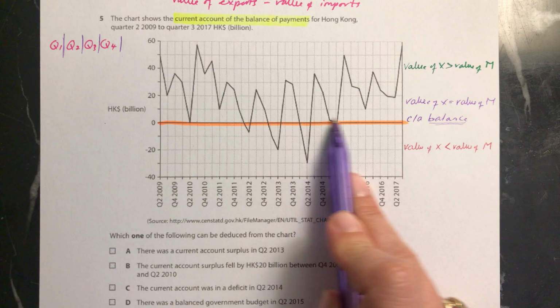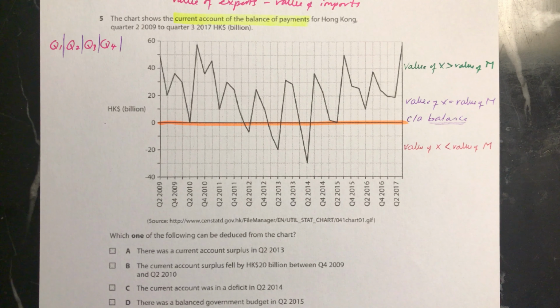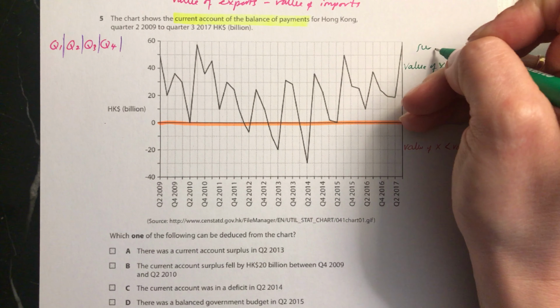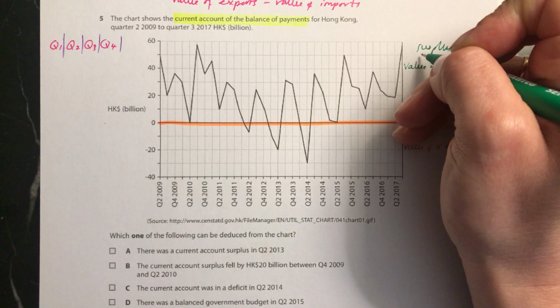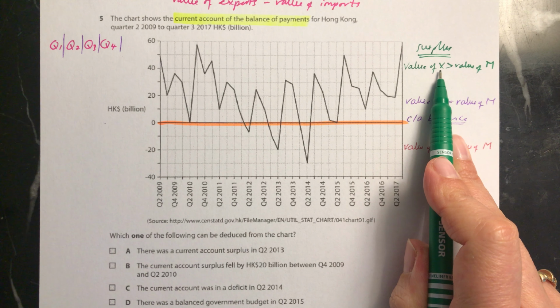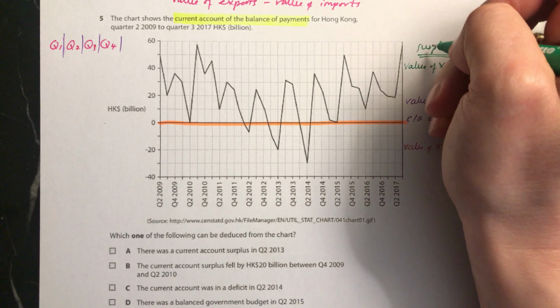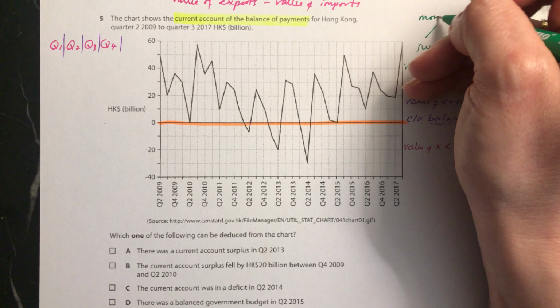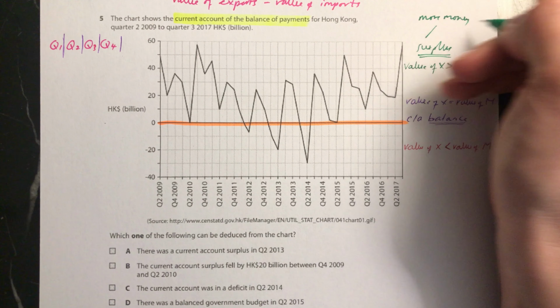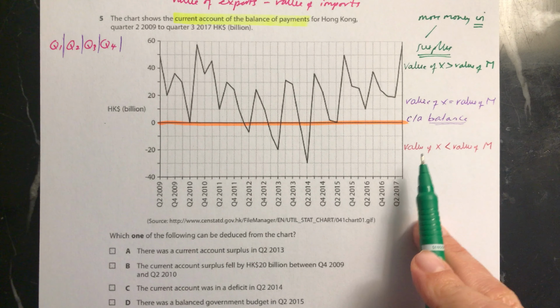When we're above the orange line, that means that we have a surplus on the current account, and a surplus means that the value of your exports is greater than the value of your imports. So you have more money coming into your economy than leaving the economy through your trade.